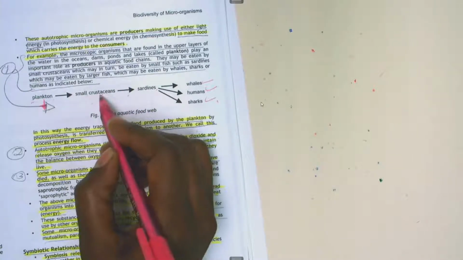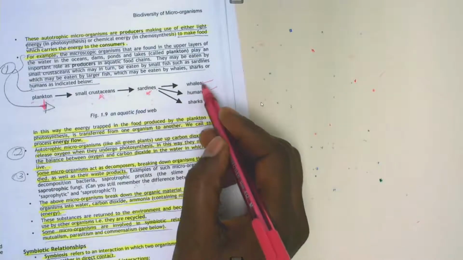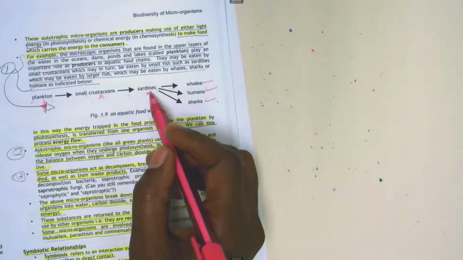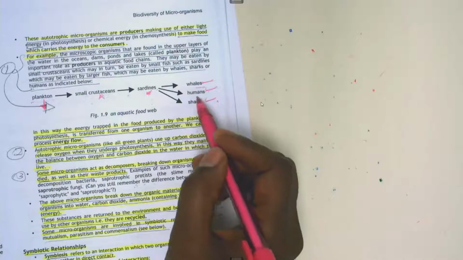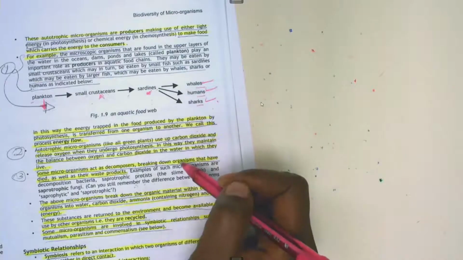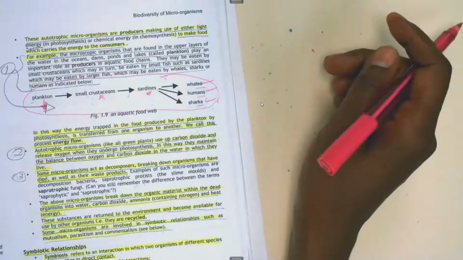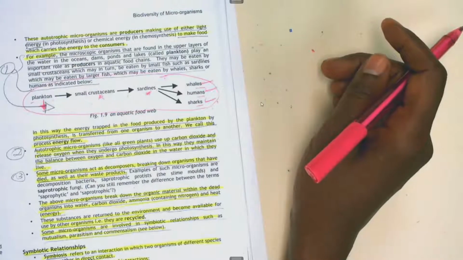The energy will be transferred to these organisms, and then sardines will be eaten by whales, humans, and sharks. So it means that energy will be transferred from sardines to all these organisms that you see here. And we call this whole process the energy flow or web of life.